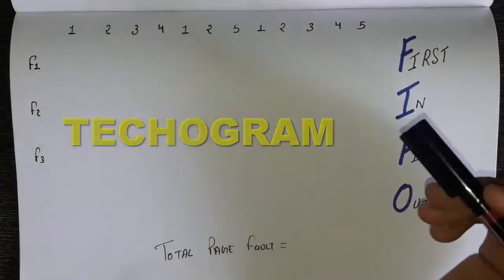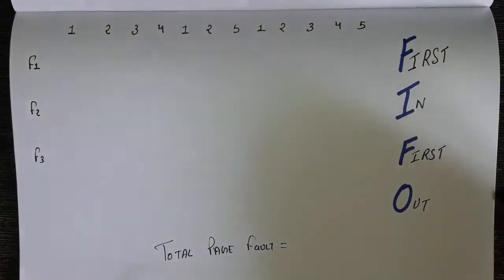Today we're going to learn some page replacement algorithms of operating system concept. So let's get started.